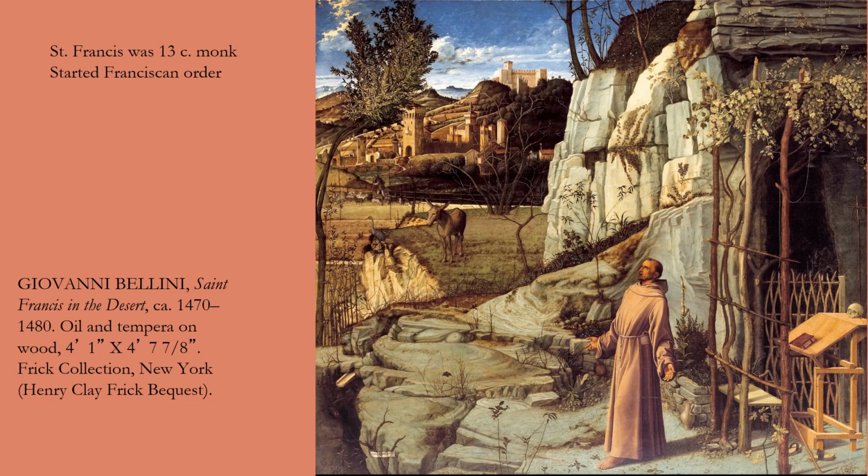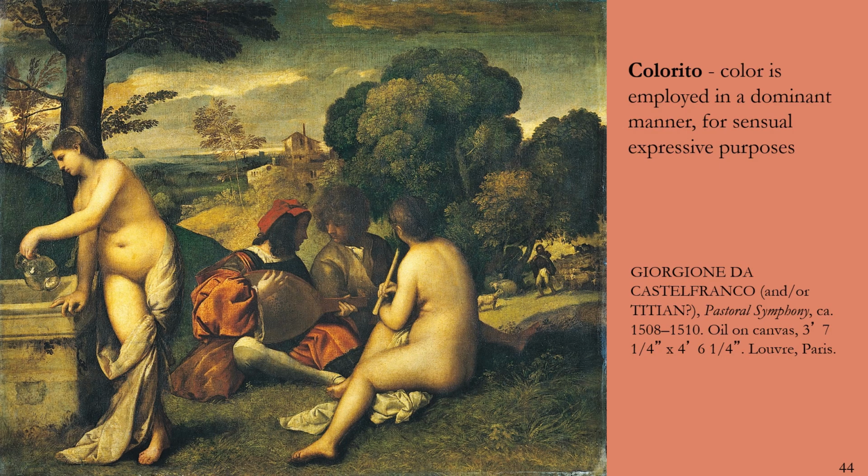And everything is kind of bathed in this sunlight, this beautiful Venetian glow. Venice was known for its sun. And so there's this sort of warm sunlight quality on everything in this painting. If you want to see some warm sun, look no further, my friends. Colorito is in full effect here. Color is employed in a dominant manner for sensual expressive purposes.